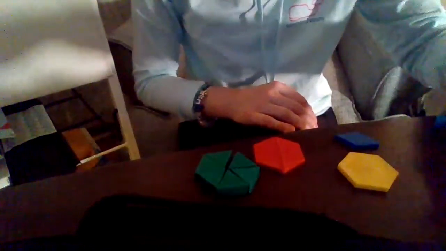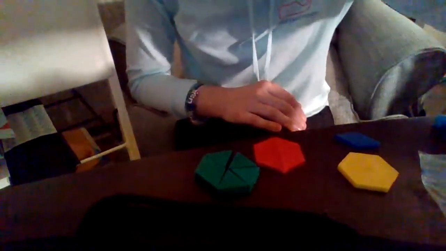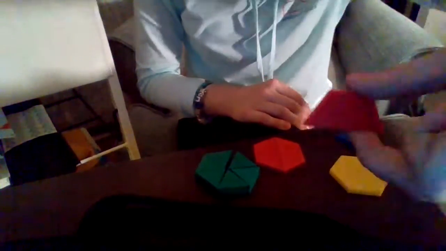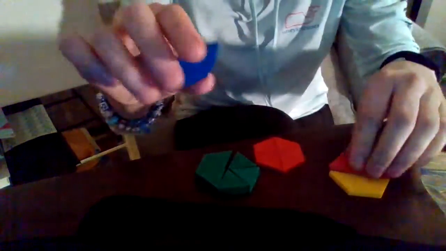All right, let's try another way. Let's see. Can I do, okay, let me try this. Let's use our trapezoid. Let's see, maybe a rhombus. Oh, and then a triangle. Okay, check it out.